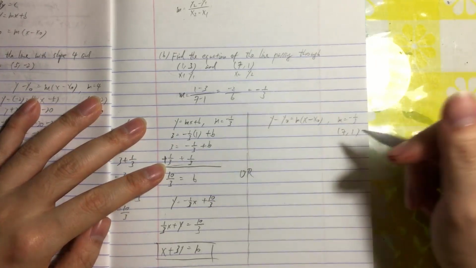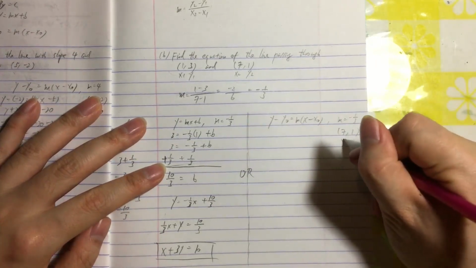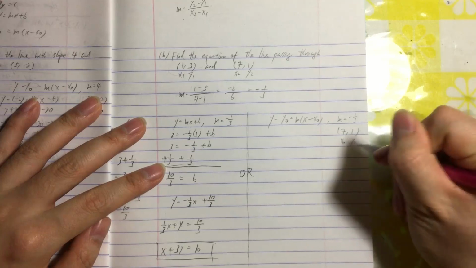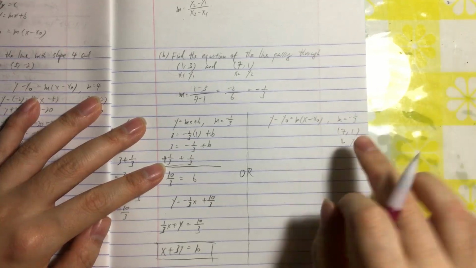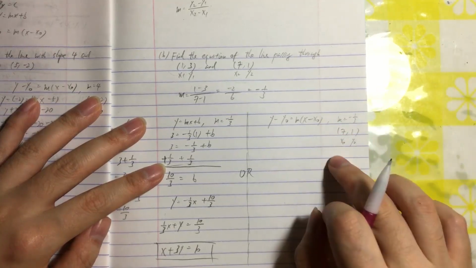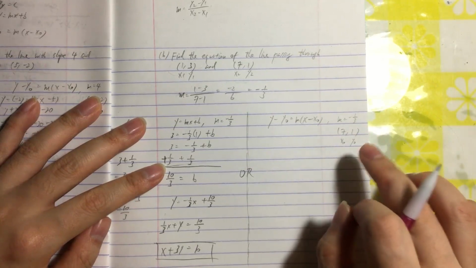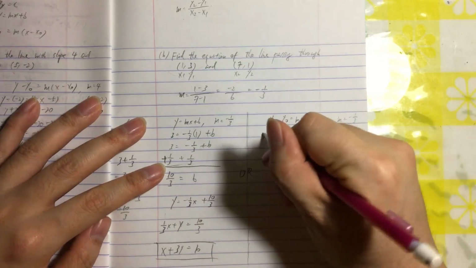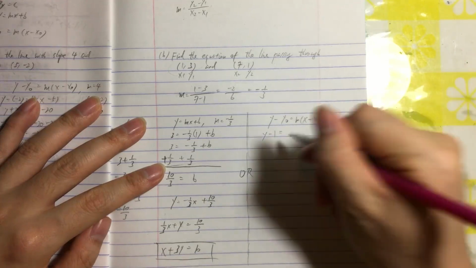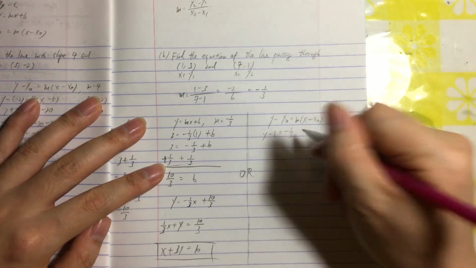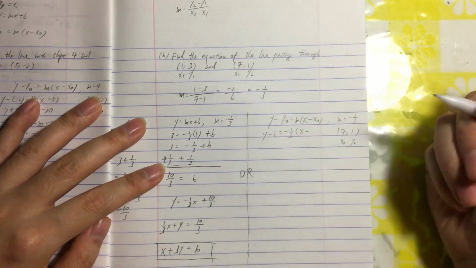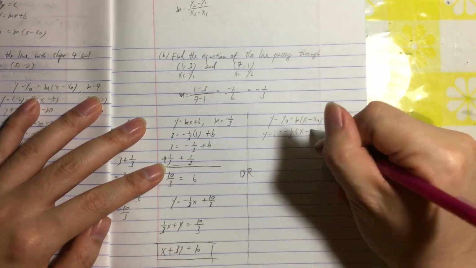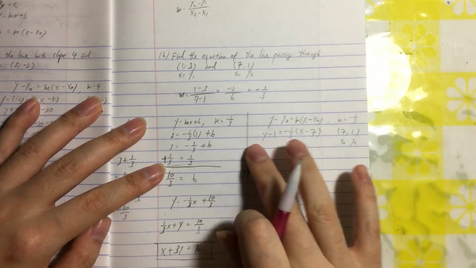When I pick 7, 1, 7 represents x0, 1 represents y0 in point slope form. Then plug in. We get y minus 1 equal to negative 1/3 times x minus x0. x0 is 7. That's the equation of the line.